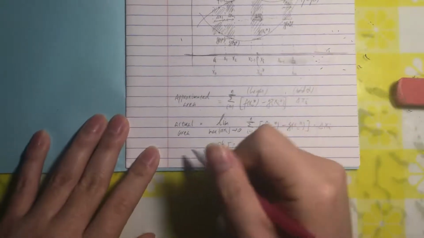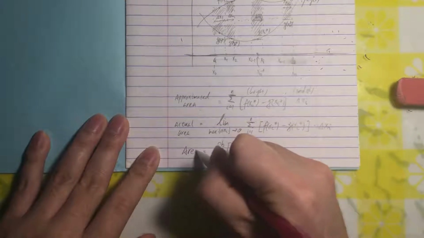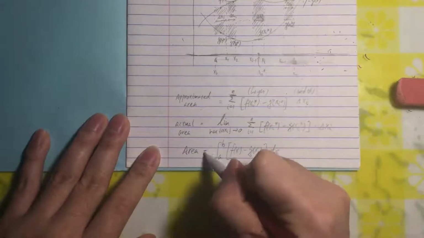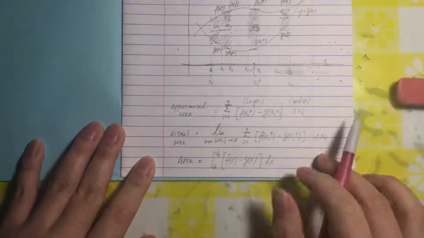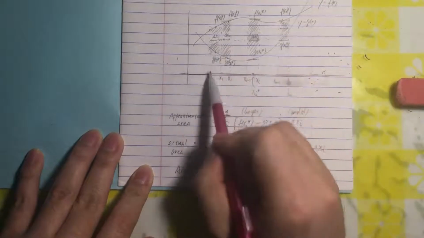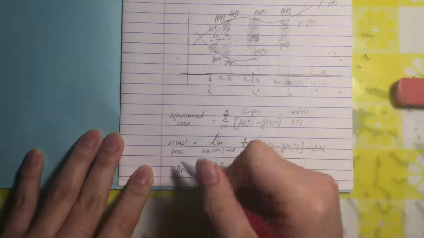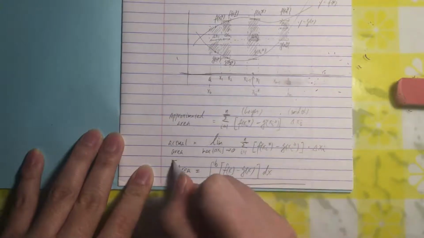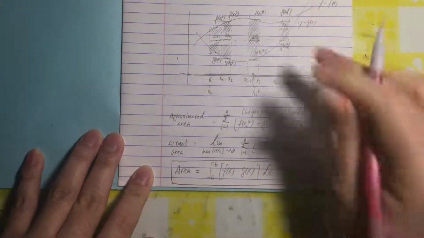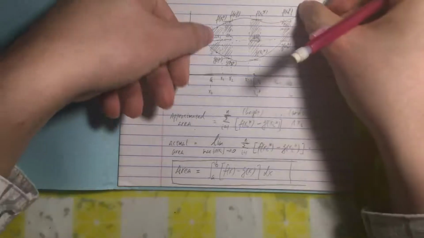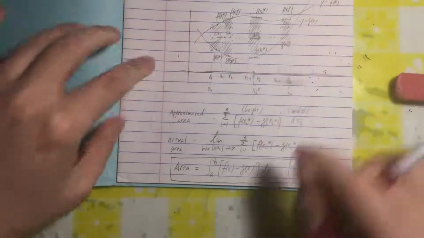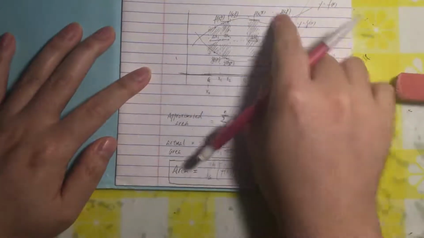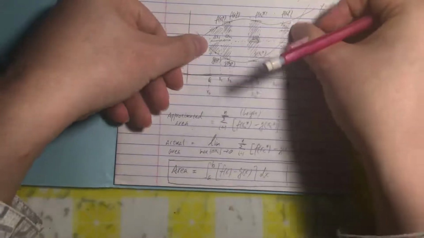That's the actual area between the curves f and g on the interval from a to b.